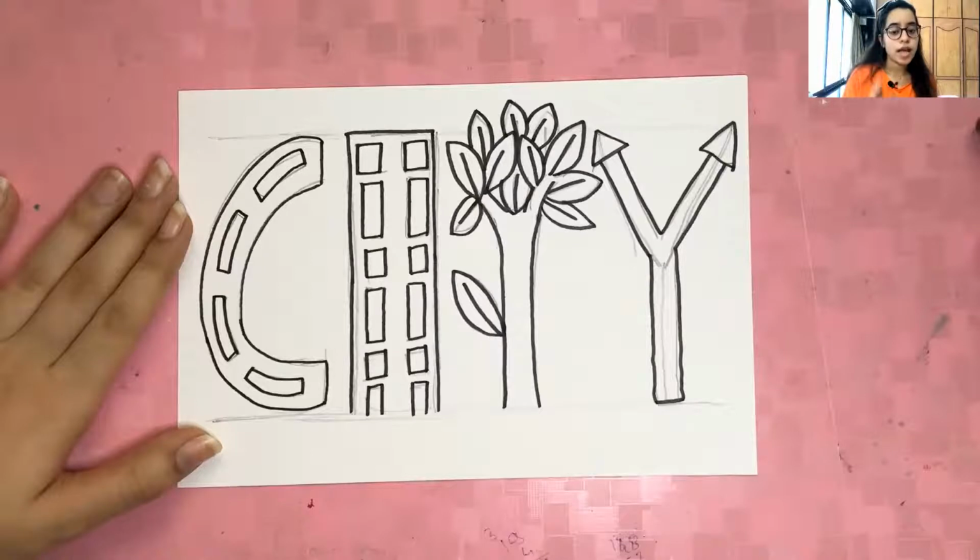The second alphabet was I, and cities have tall buildings, so the second alphabet was depicted by drawing a building. The third were the trees. Of course, trees are found in village areas as well, but I thought it was a good idea to include a tree over here so that it stands out as a tree and the alphabet T. And lastly, for Y, I used the road sign for diversion. That was the last one.